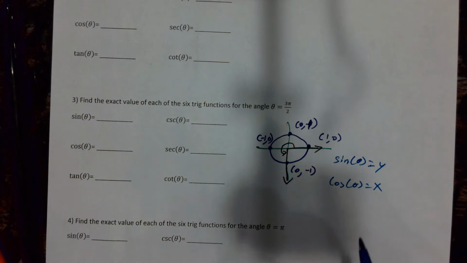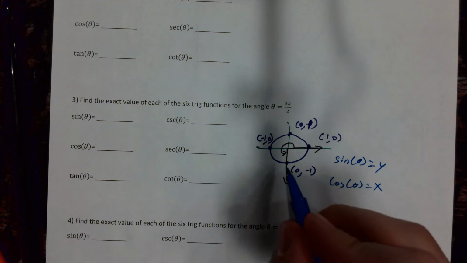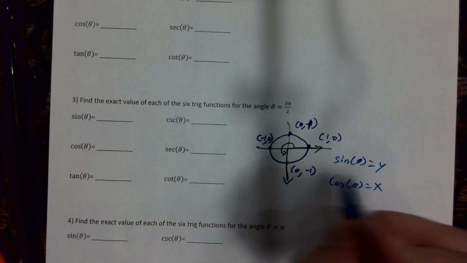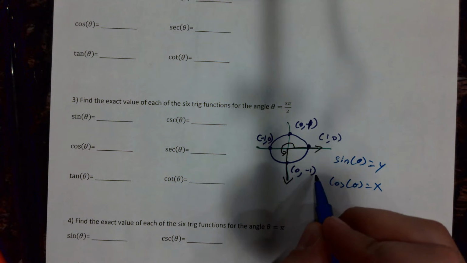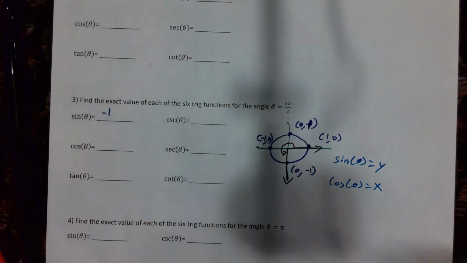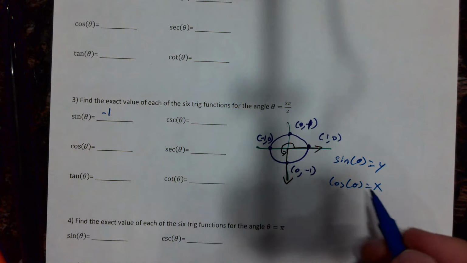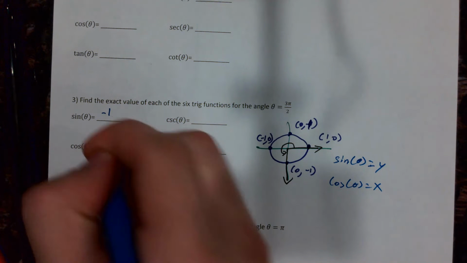So sine and cosine are really easy to find. Sine, again, is the y coordinate. So the y coordinate here is negative 1. So sine is going to be negative 1. Cosine is the x coordinate. So cosine is going to be 0.